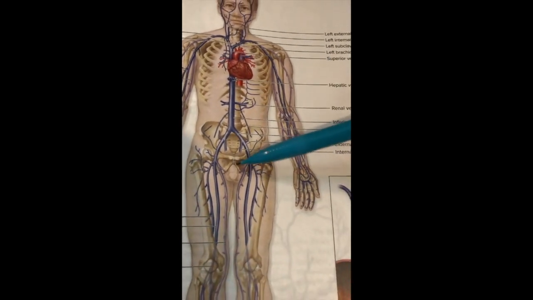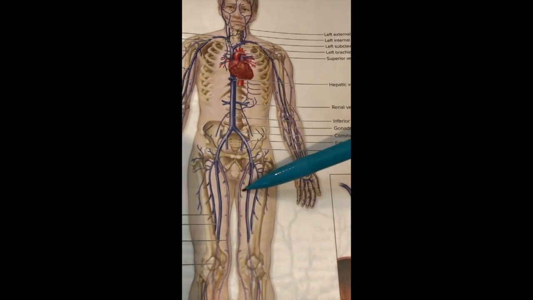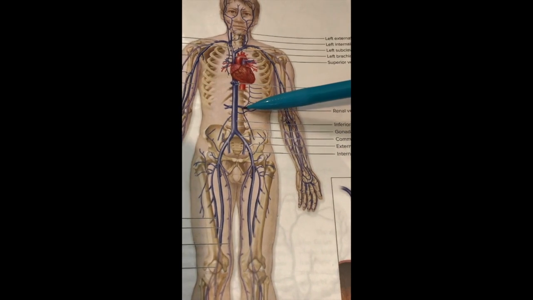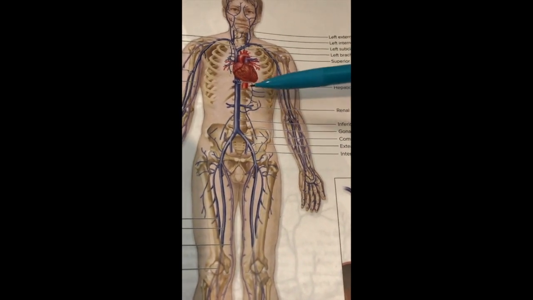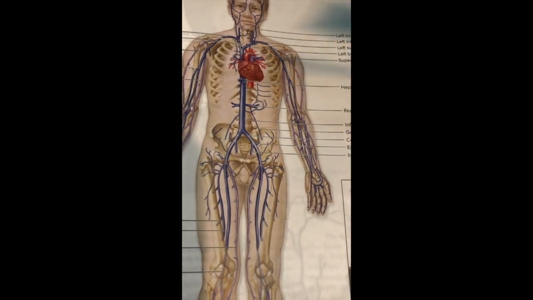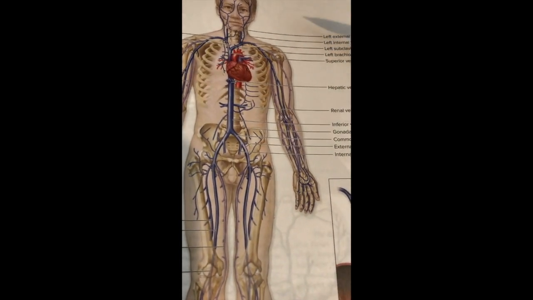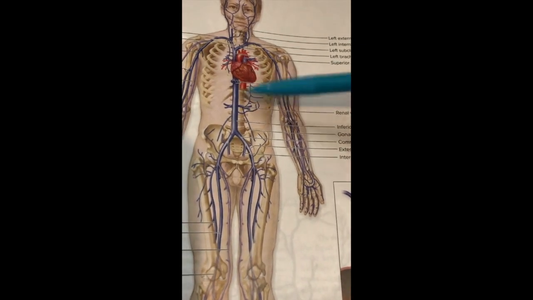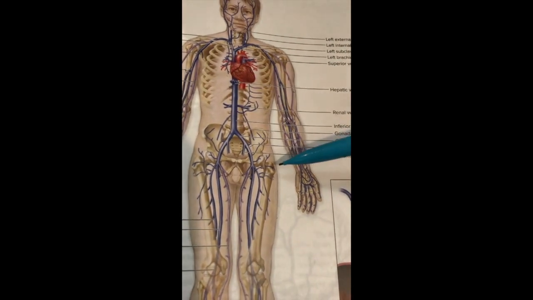But we're just going to say capillary bed in the testicle and then left testicular vein. And we know that on the left side, and left side only, the left testicular vein is going to dump into the left renal vein. So you would say left testicular vein, left renal vein, and then the inferior vena cava.